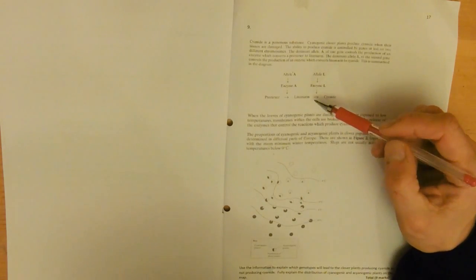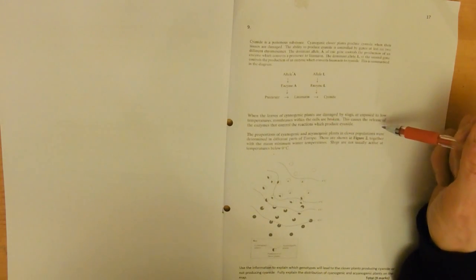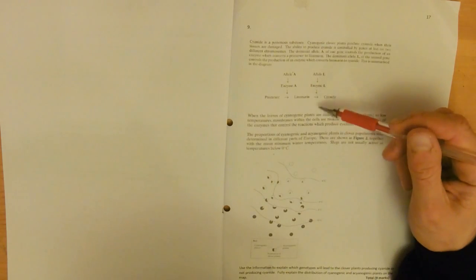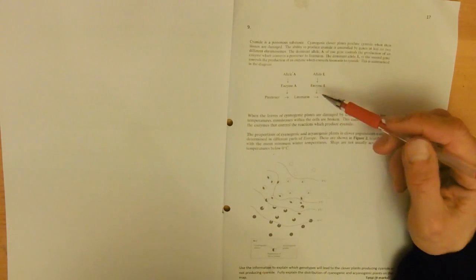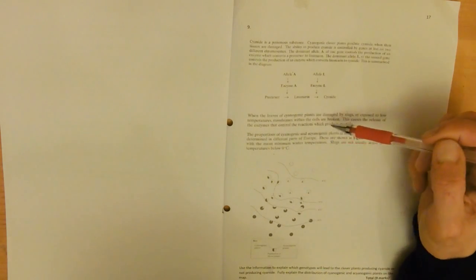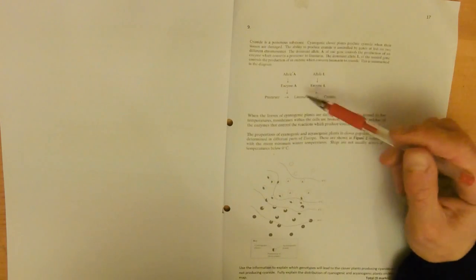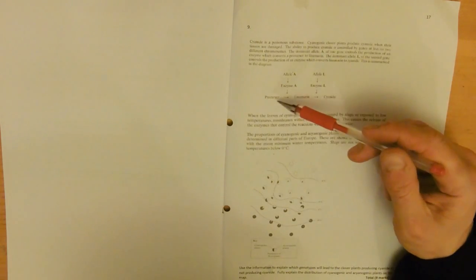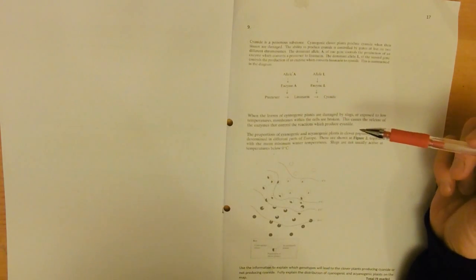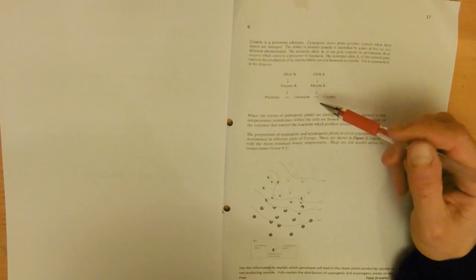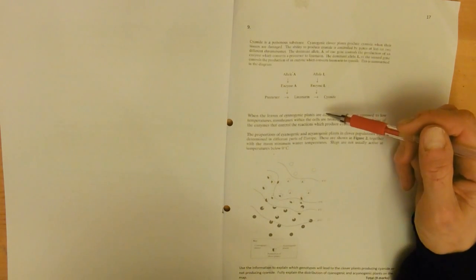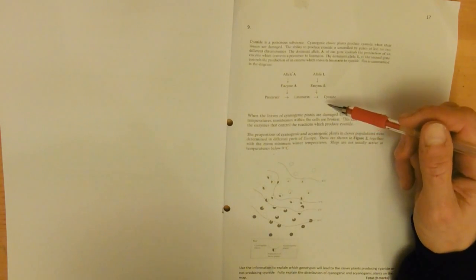This precursor causes the release of the enzyme. So when the cells are broken, the enzymes are released, and that sets off the reactions to turn the precursor into cyanide, which coincides with the cells being broken.